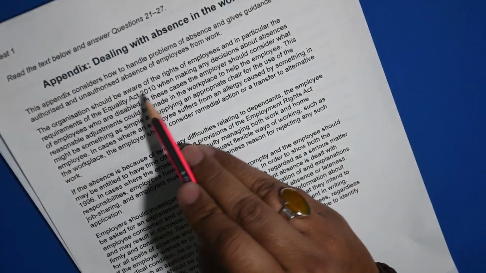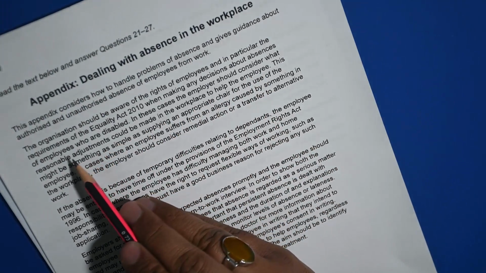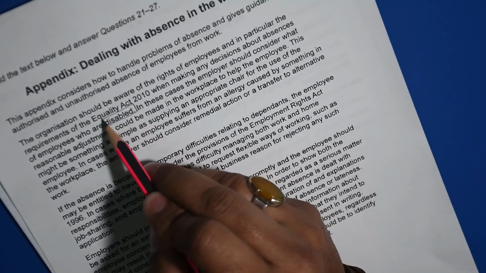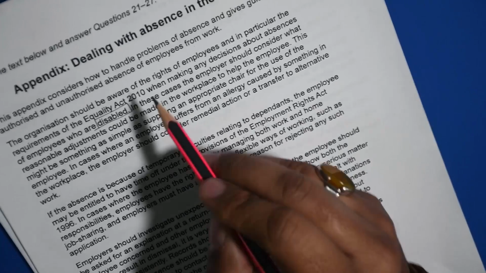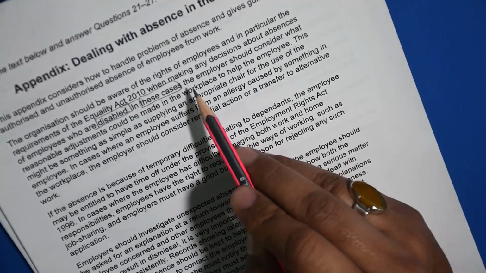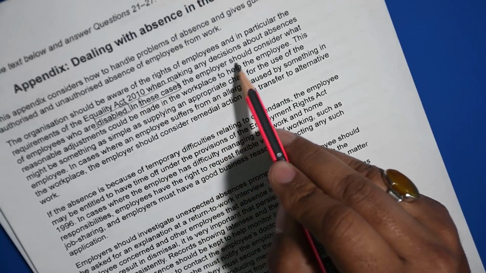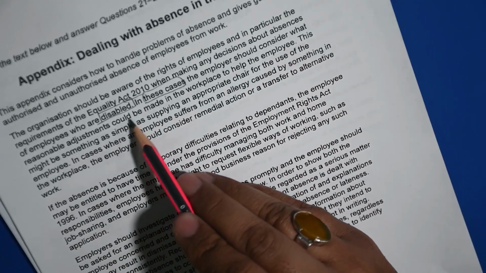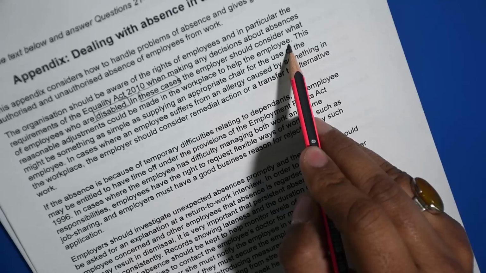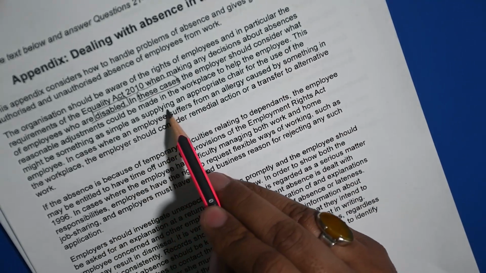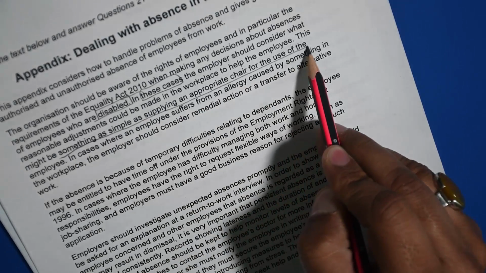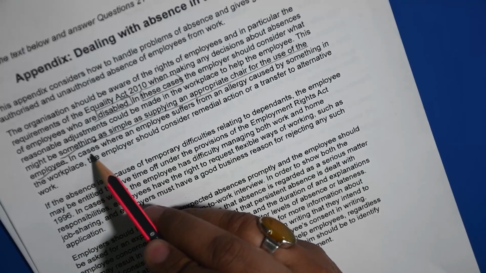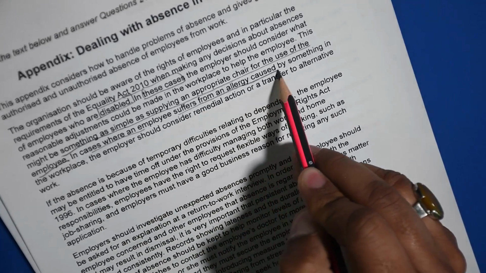Okay, there isn't anything about that. Disabilities, disabled, yeah, here. Alright. Now let's read carefully from here. Act making about employees who are disabled. In these cases, it means disabled. The employer should consider what reasonable adjustment could be made in the workplace to help the employee, right? This might be something as simple as supplying an appropriate chair for the use of the employee.